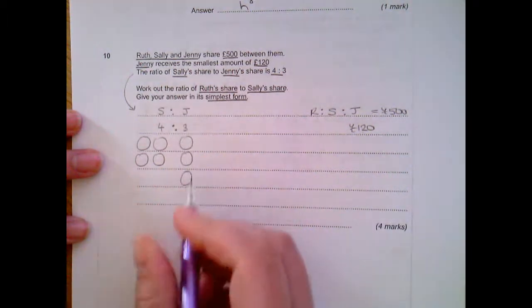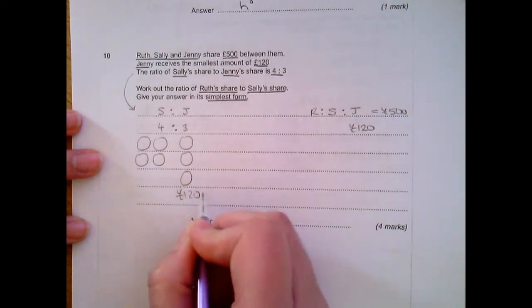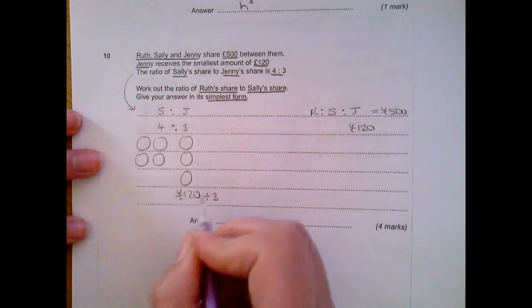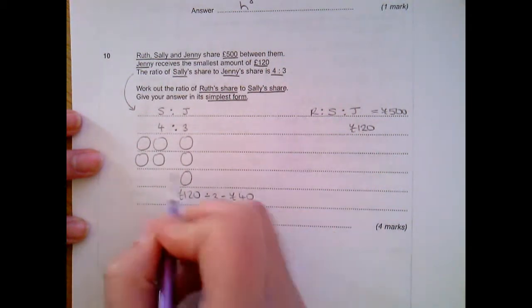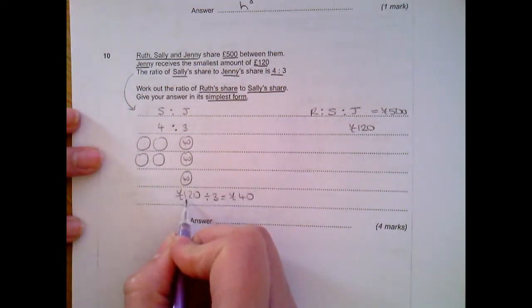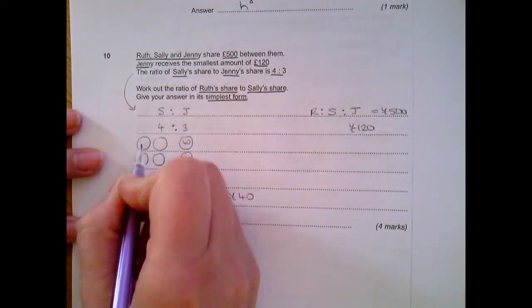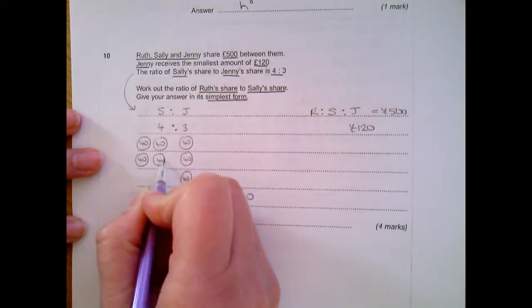So if you go over here to Jenny, and you know that she got £120, you can just split the £120 up into the 3 money bags that she's got. So 120 divided by 3 is 40. So that's £40 in there, 40 in there, 40 in there to total up to the 120. What is in these money bags has to be the same as what's in these ones. So that's 40, 40, 40, 40.